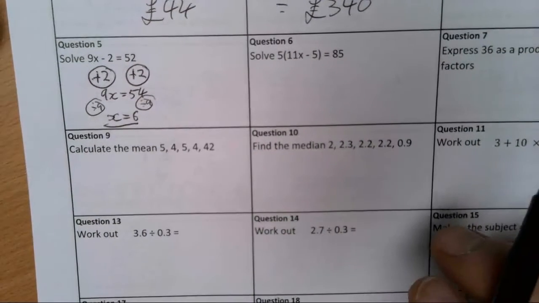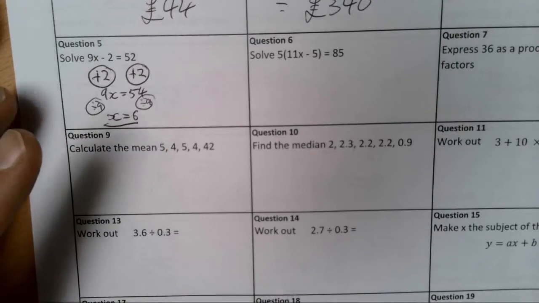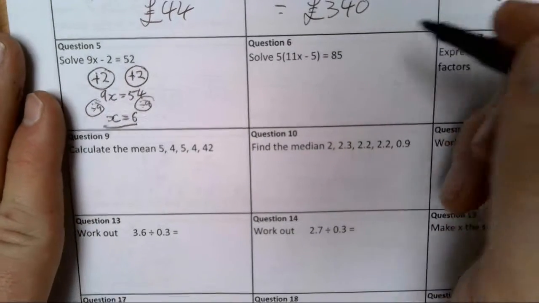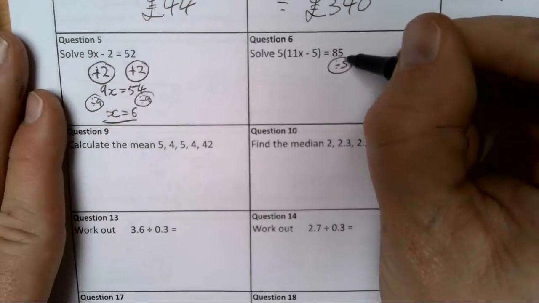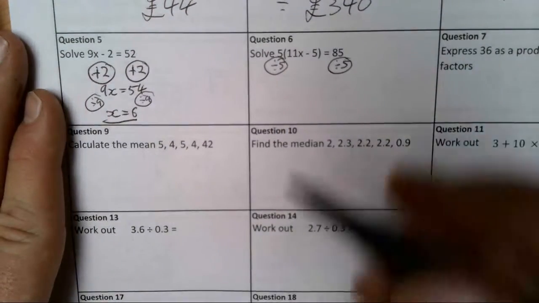You could do this two ways. You could expand it out and then solve, or you could first divide by 5. In this case, I'm going to just choose to divide by 5. If you've done it a different way by expanding it out first, that's also fine, but you should have flexibility with the way you're working with algebra. So in this case, I'm going to divide both sides by 5 first.